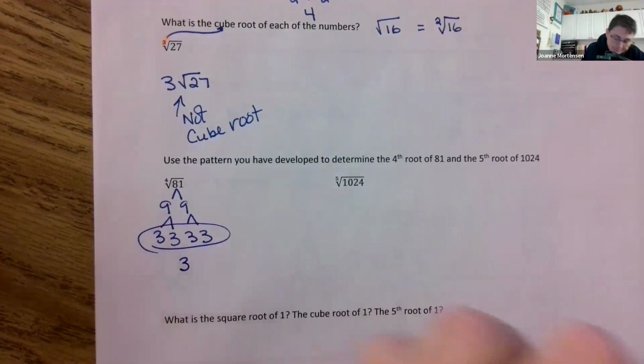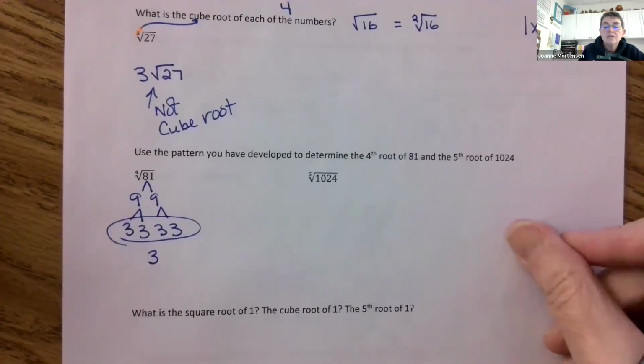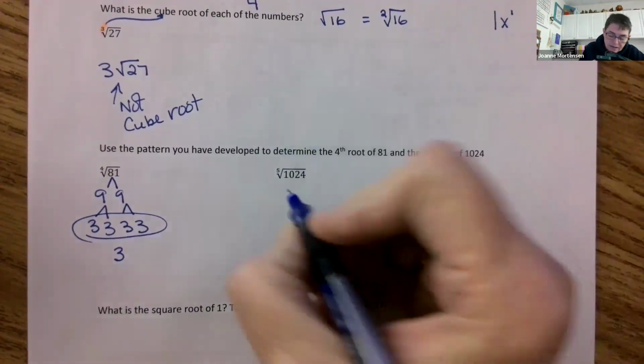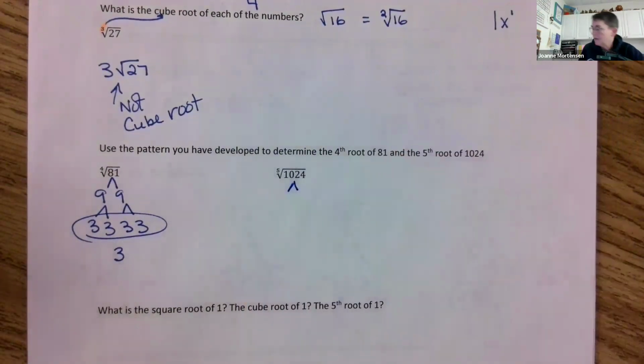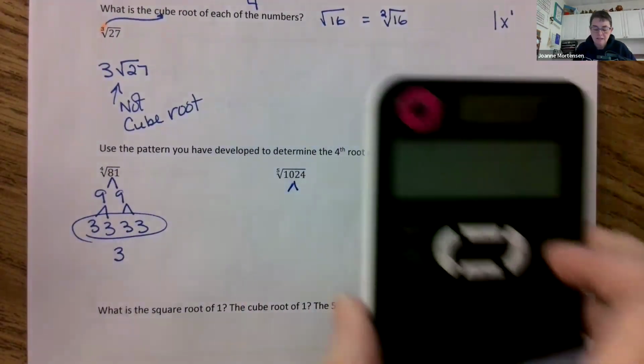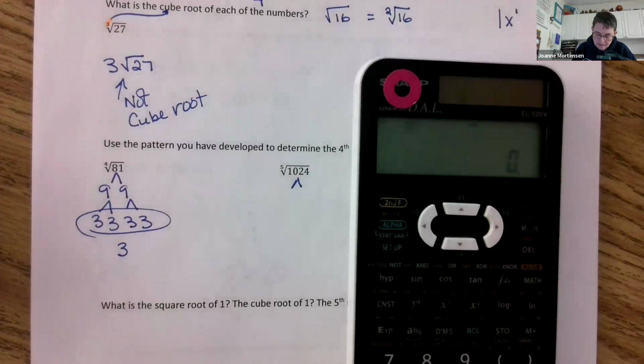My answer is 3. Okay, and we can even do the 5th root of 1024. I'm going to cheat a little bit. I know it's an even number, and I know I can divide it by 2, but that's 512 and 250. It's just going to take me a long time. So I'm just going to say divide by 32.